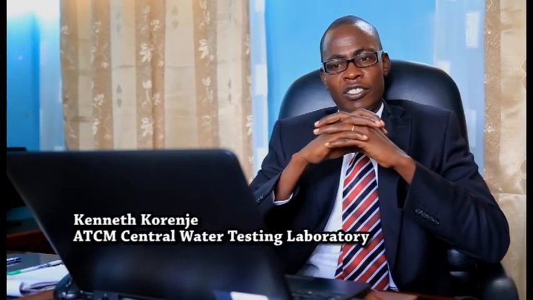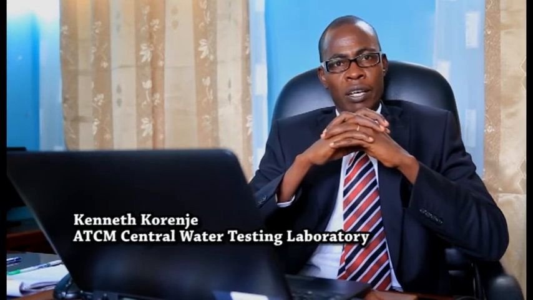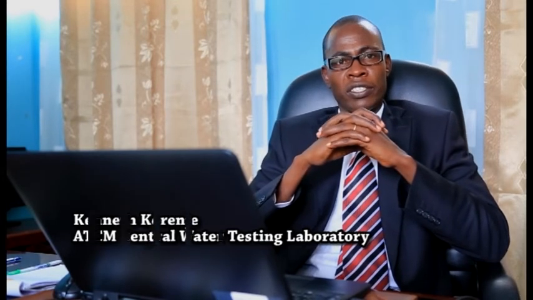Now, who are our customers? The laboratory was set up to help the citizenry in knowing the quality of their water. So as a lab, we help the Water Resources Management Authority to fulfill its mandate in ensuring that water resources are protected in terms of quantity and quality. So our first customer is the Water Resources Management Authority.